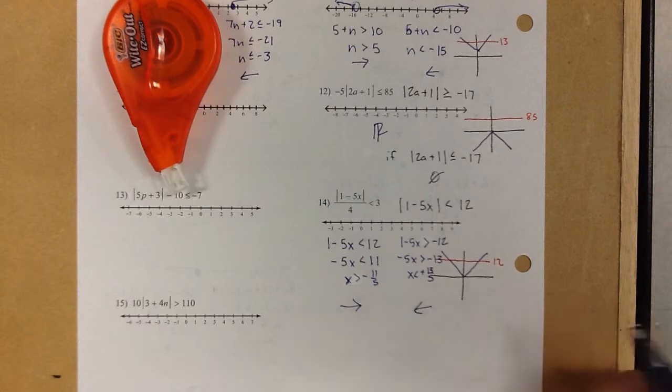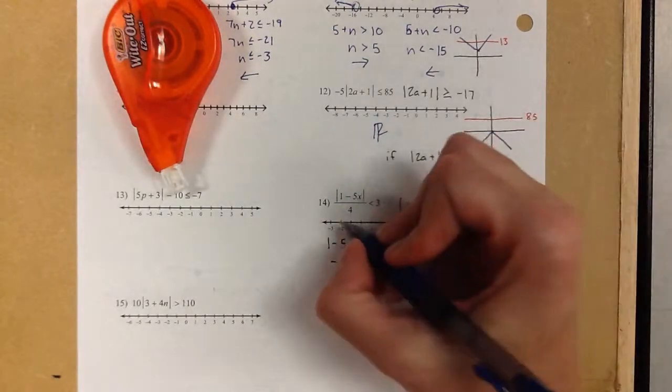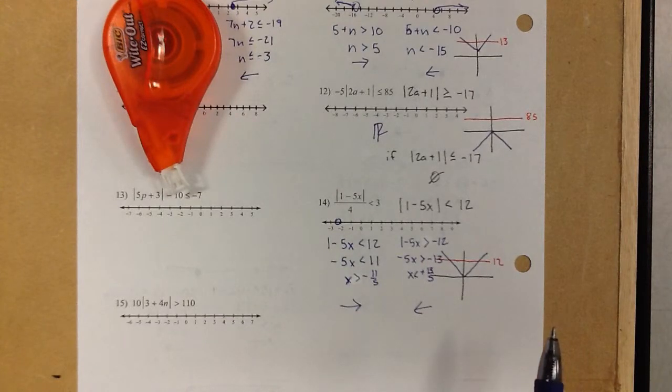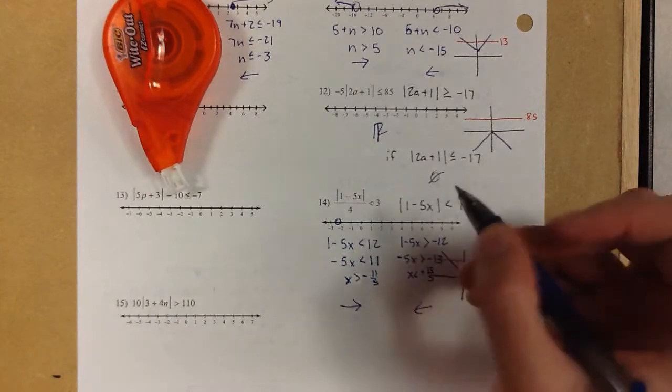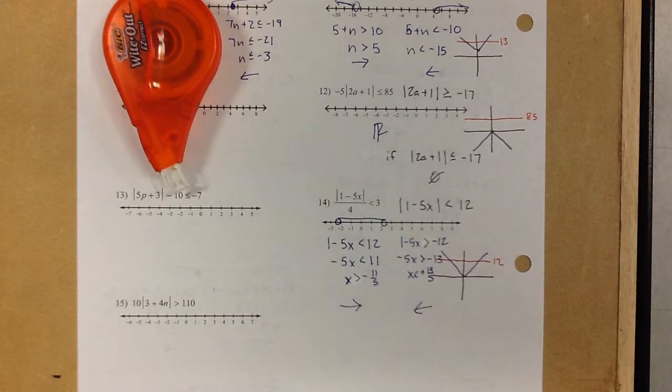So going in towards one another. So negative 11 fifths, about how much? A little bit over 2. So is it going to be to the left of negative 2 or to the right of negative 2? To the left, a little bit to the left. Okay, 13 fifths. A little bit more than 2. And they're going at one another. Alright, what do you think? Good to go?